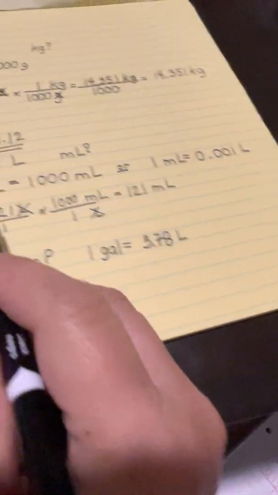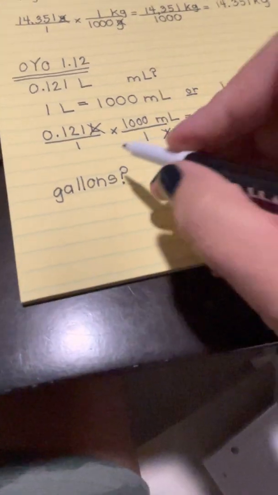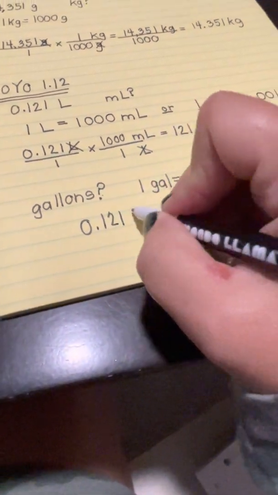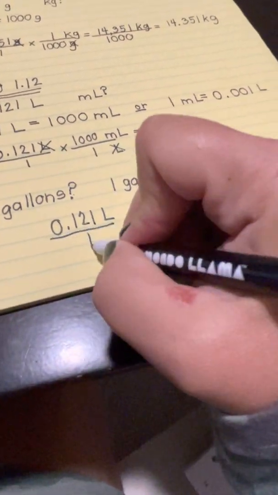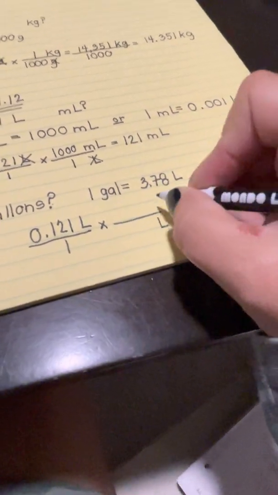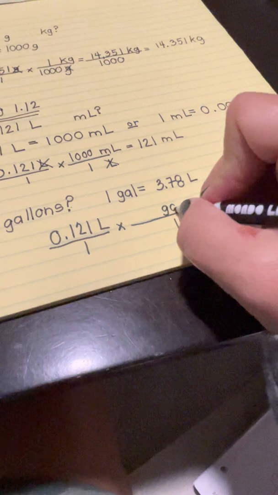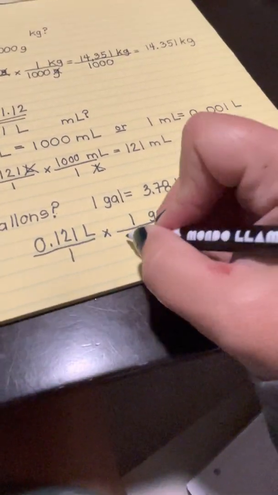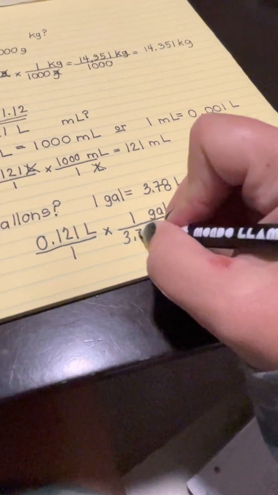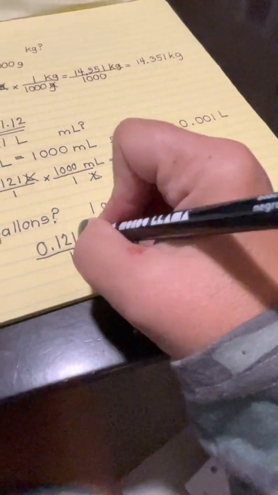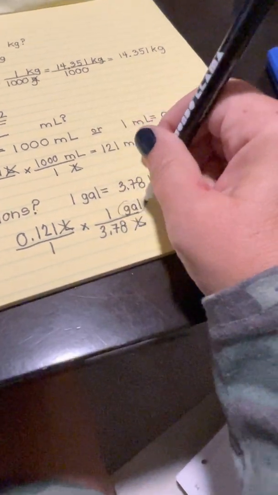We go back to our original number, 0.121 liters. Now, if liters is on the top, it has to be on the bottom. So 1 gallon, 3.78 liters. This liter is going to cancel out, and we're left with gallons, which is what we want.